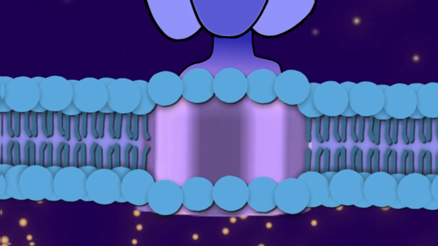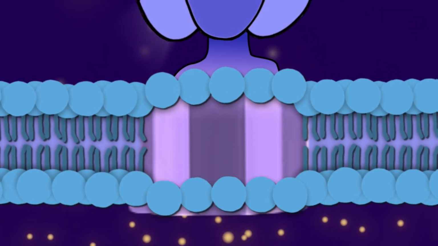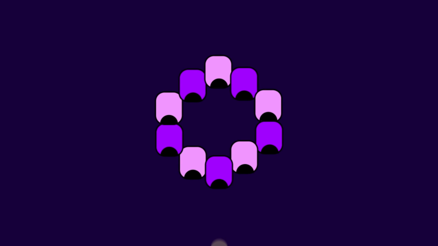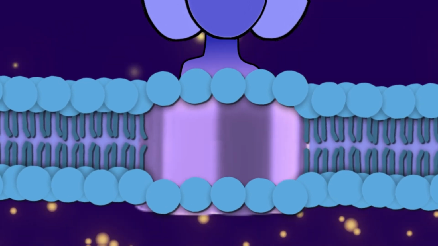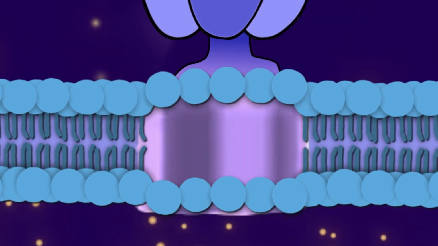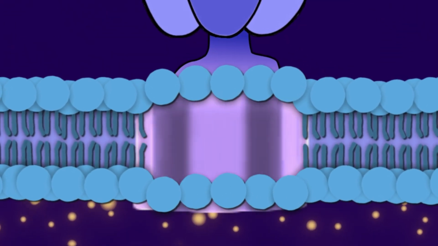So like I said earlier, the F0 part of ATP synthase has this ring, and it's called the C ring. This ring has proton binding sites on each of its subunits, and protons will bind to their proton binding sites, and the C ring will use the energy from the protons and turn it into mechanical energy that it can use to rotate. And that's why I said that this ring is analogous to a wind turbine, right? Because wind turbines do the same thing. They use wind to make mechanical energy to rotate.